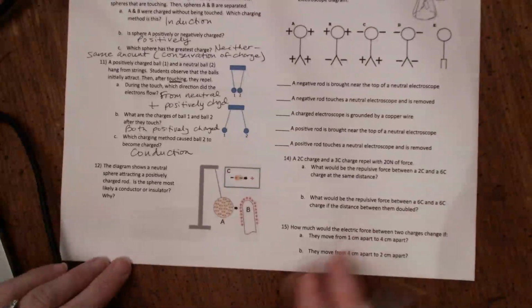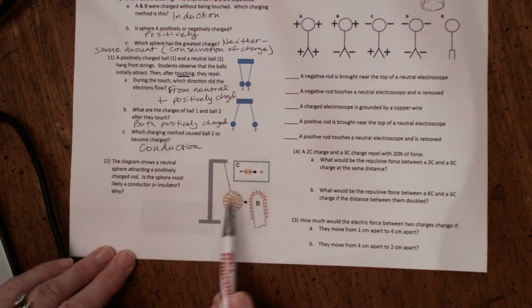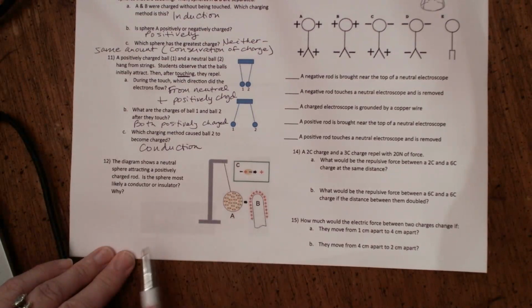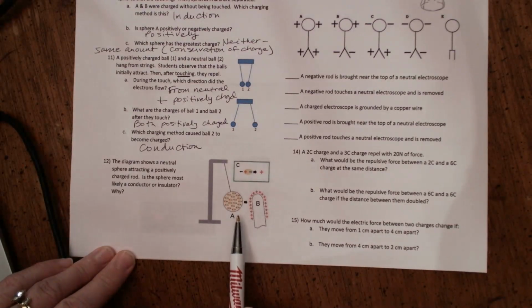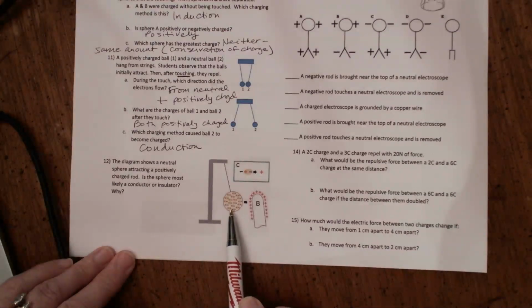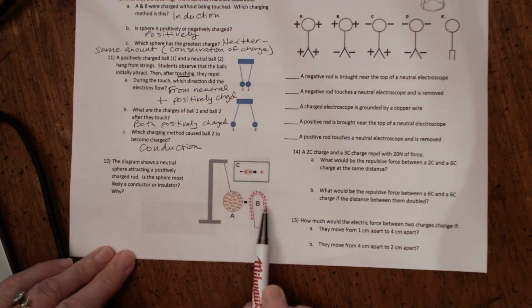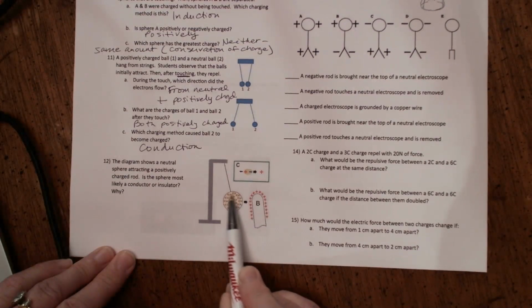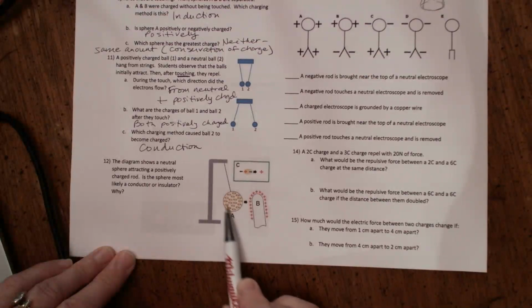Okay, I'm going to try and do one more on this. So the diagram shows a neutral sphere attracting a positively charged rod. Is the sphere most likely a conductor or an insulator, and why? Let's see. So it looks like this is probably some kind of insulator.